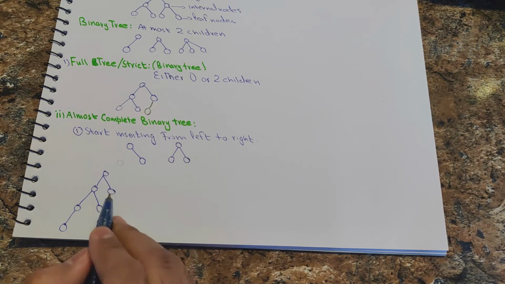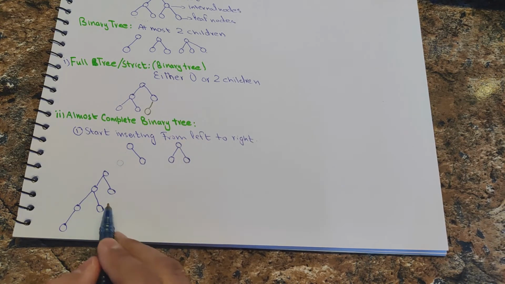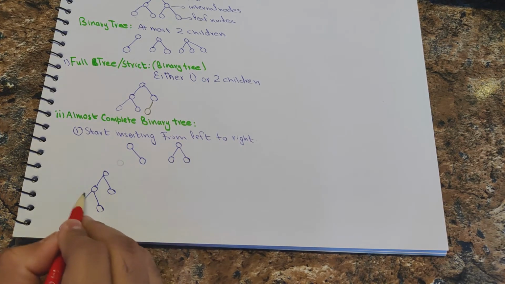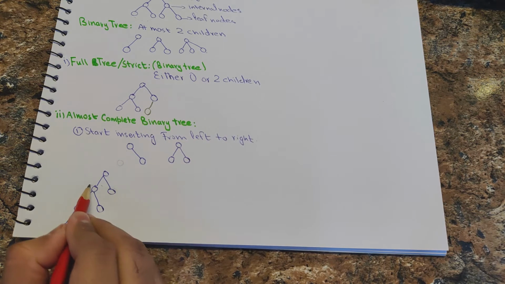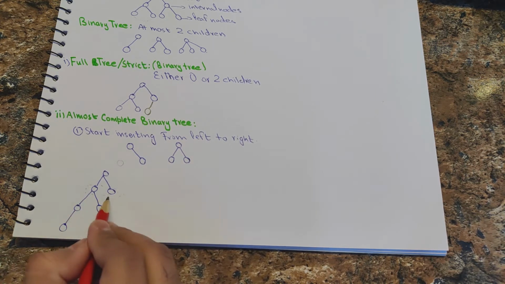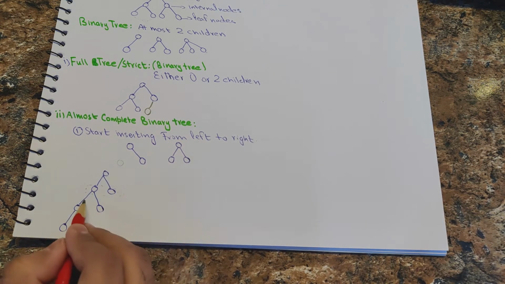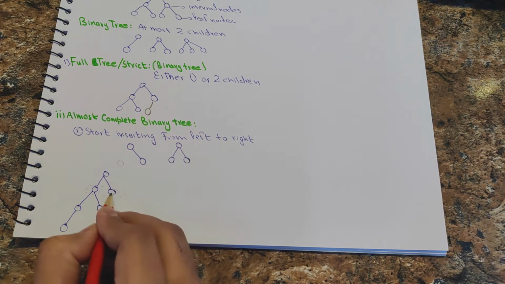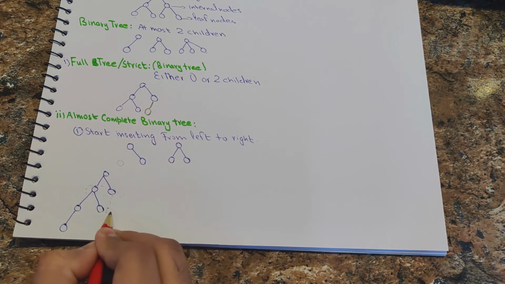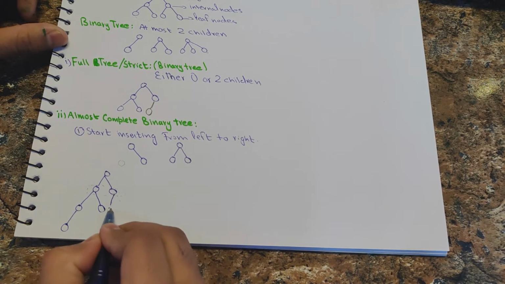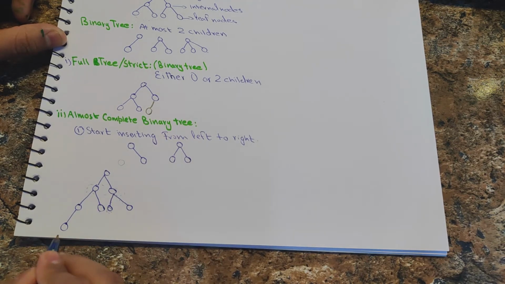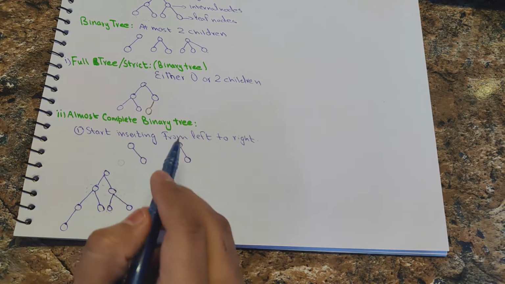Now this brings us to our second point. Is this an almost complete binary tree? No. Why not? Because we need to fill all the levels first. For example, if we are at this level, we need to fill all the children of this level. So you see, when we started from here, we filled these two children and then we moved next, which is wrong. We first need to fill this part. So if we convert it to this, we fill this level first and then we move to the next level. Then this is an almost complete binary tree.